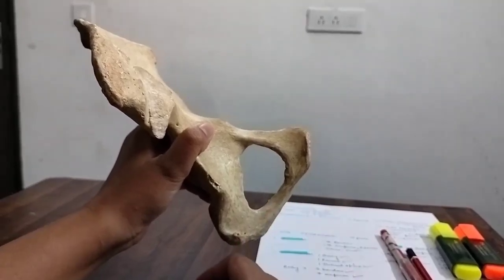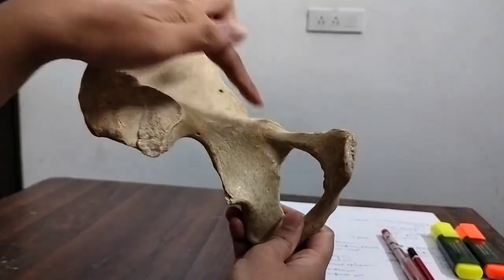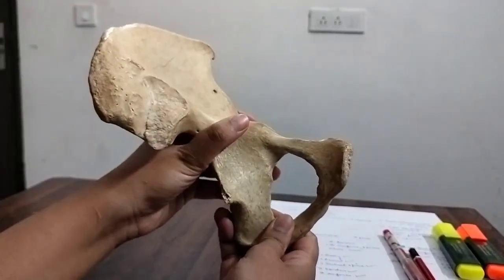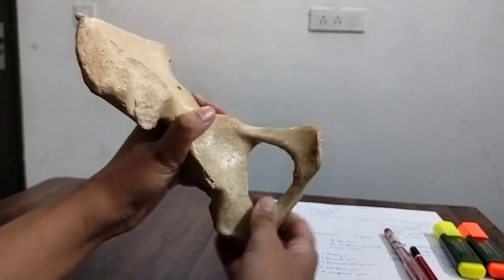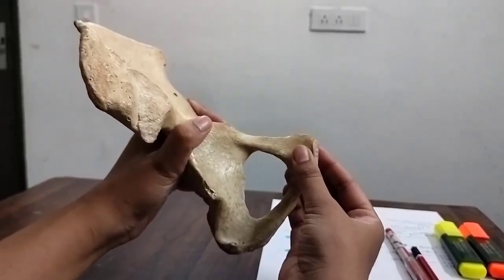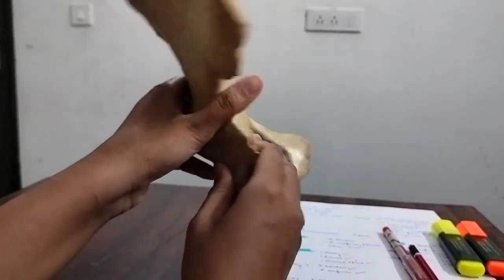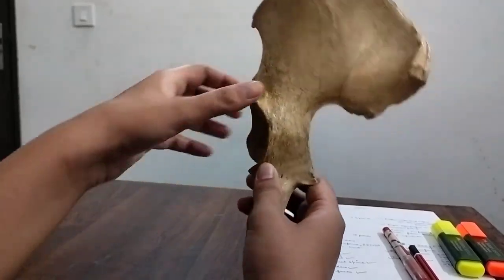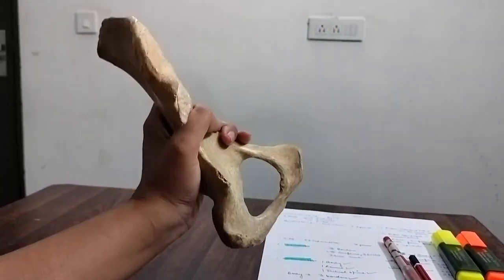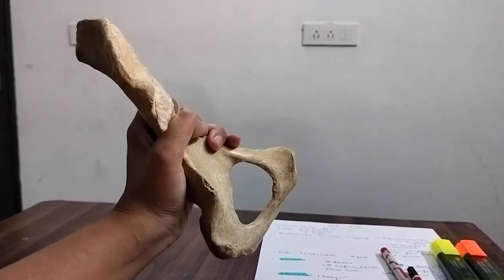Talking about the side determination of the hip bone. The ilium forms the upper part, which is the fan shaped part. Antero-inferiorly we have the pubis bone, and postero-inferiorly we have the ischium bone, and the acetabulum is directed laterally. So this hip bone in my hand is of the left side.